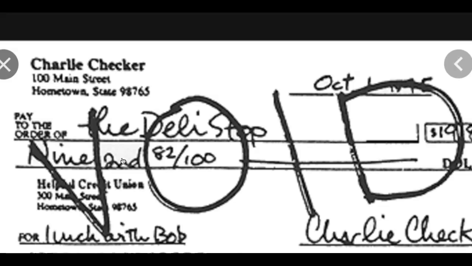And if that's the case, you don't just throw it in the garbage because somebody could pick it up, and at the bottom is your bank account number and your routing number and some important information. So you don't even want to rip it up because people could actually put it back together and get that information, or they could just endorse the check and bring it to a bank and cash it.